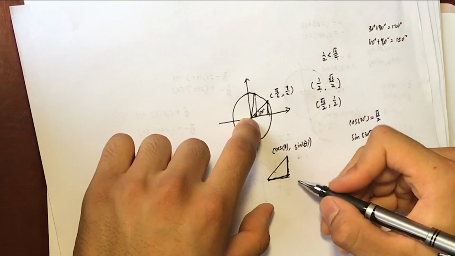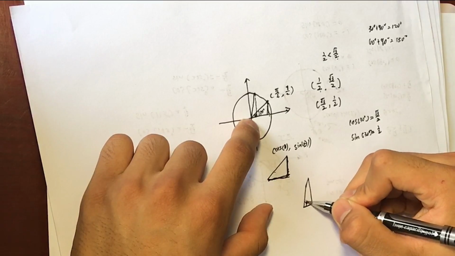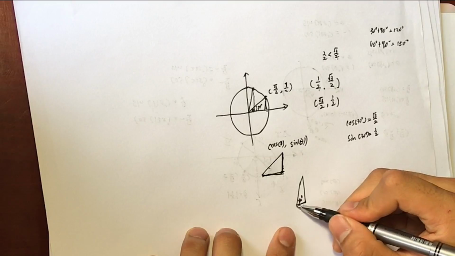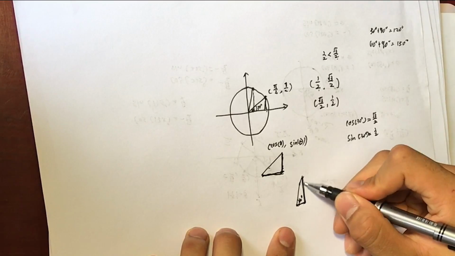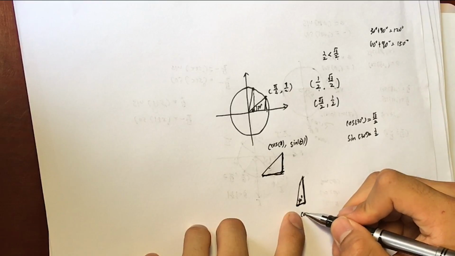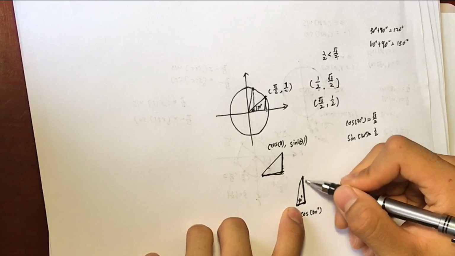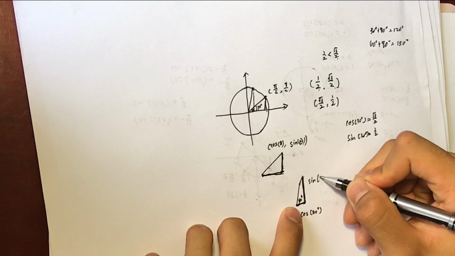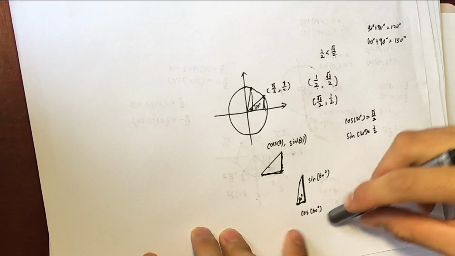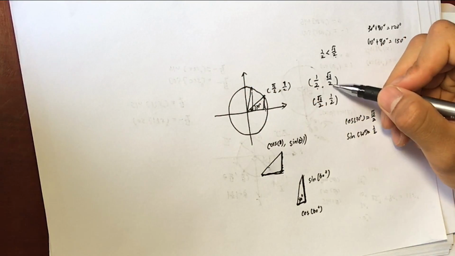Similarly for the 60 degree angle, we have a triangle again. Let me remind you, the length of this side is cosine 60, and the length of this side is sine 60. These values can only take the value of either 1/2 or root 3 over 2.